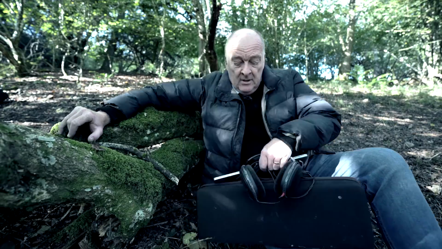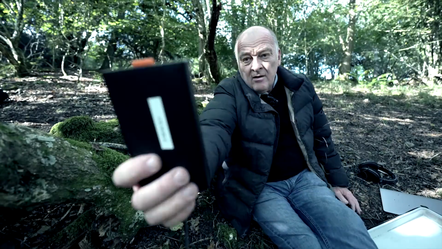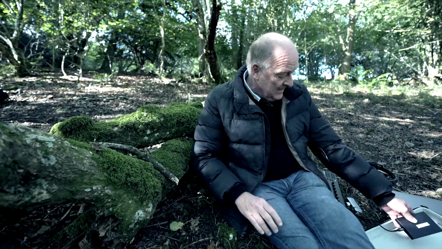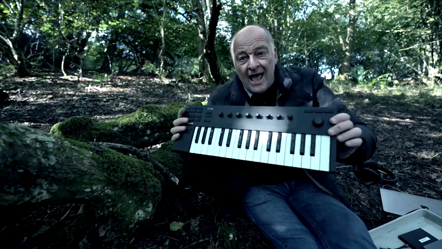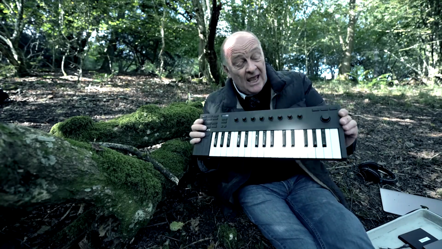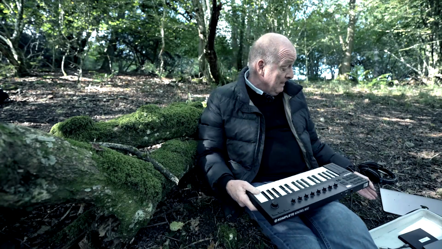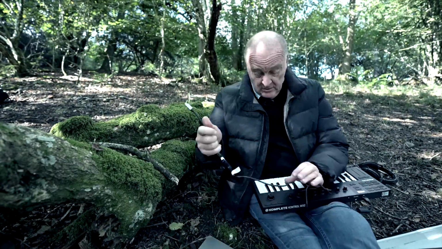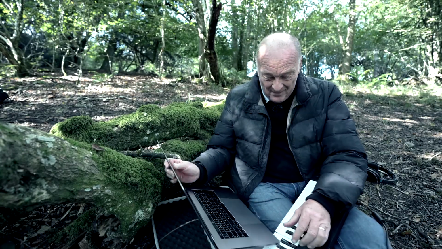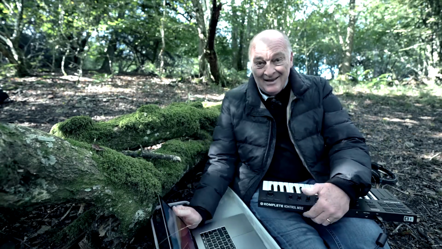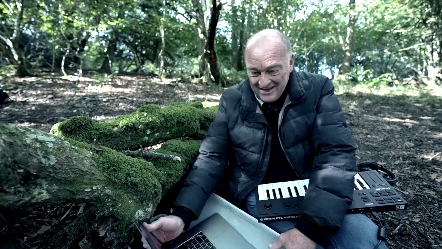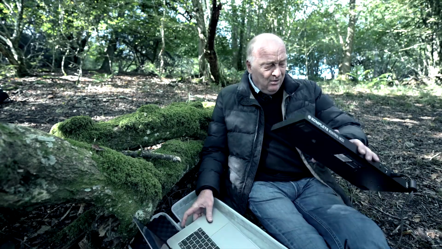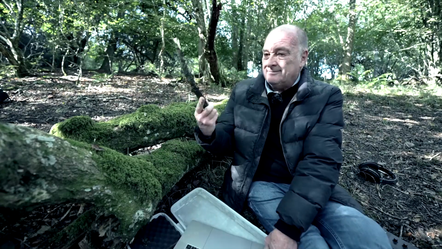Let's set up the gear. The medieval 8 terabyte SSD with all the libraries on. The ancient M32 controller keyboard from Native Instruments. The sacred MacBook Pro. Oh my lord, what am I doing? Okay. This is not the easiest place in the world to do this. I'm on a hill.